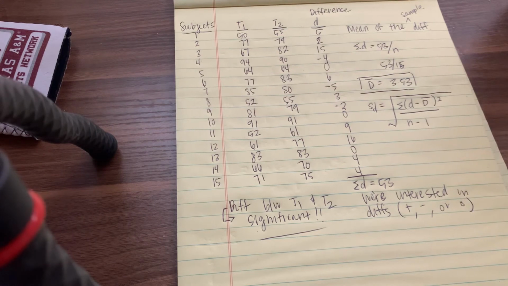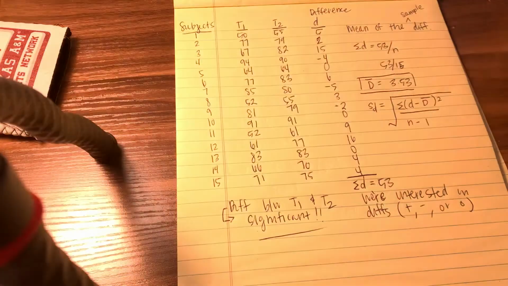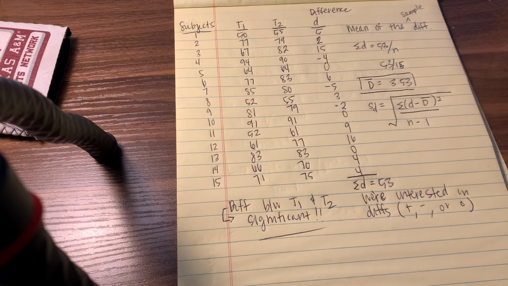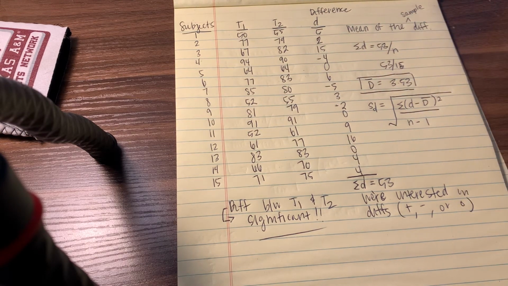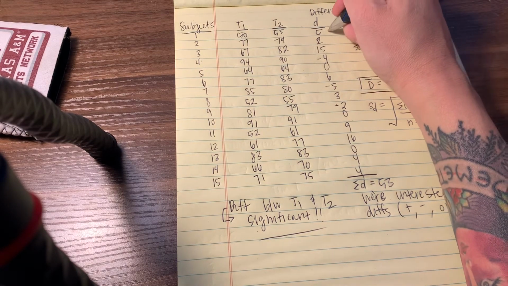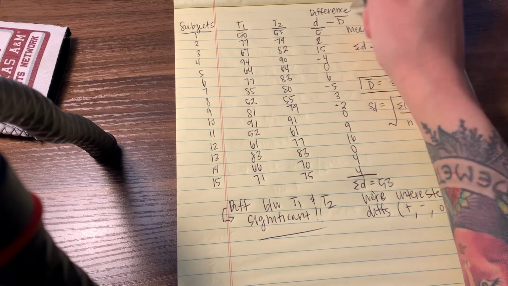If we remember back to the formula for the standard deviation, it's x minus x bar, but here it's d minus d bar, right?